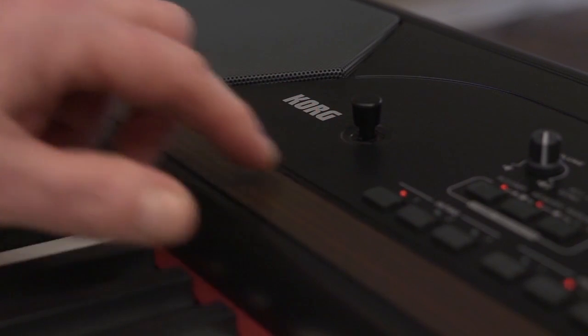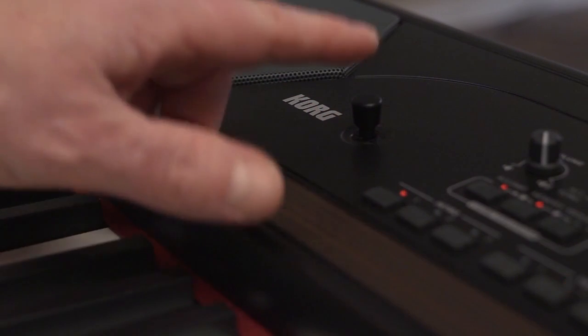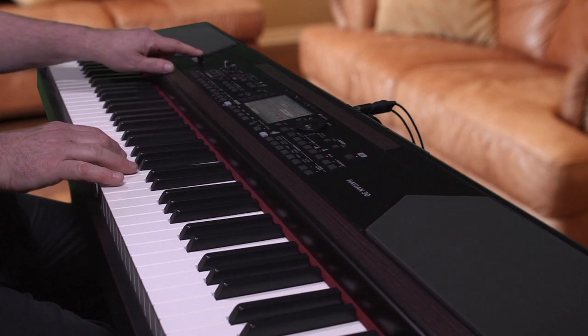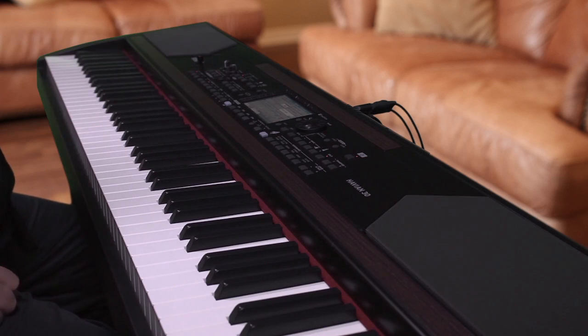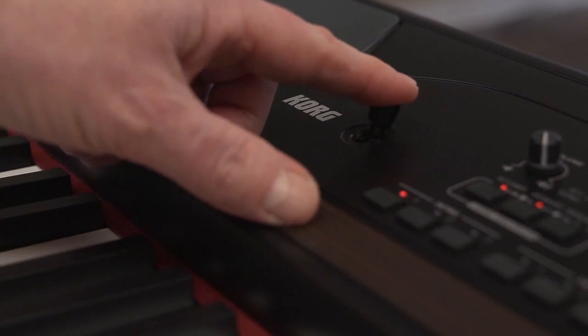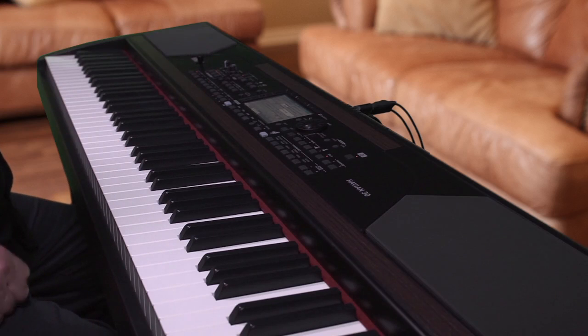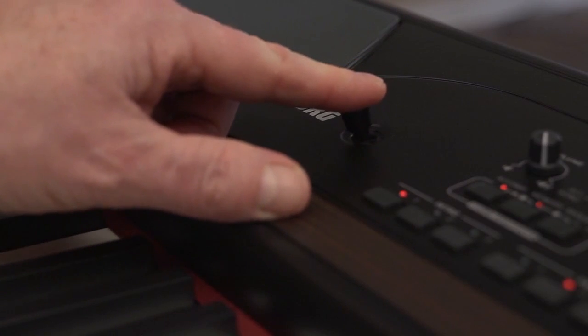To the left of the volume knob, there's a joystick that helps to add nuance and expression to your keyboard tracks. Pushing it to the left and right changes the pitch. Pushing forward adds vibrato. And pulling back does different things depending on the sound.